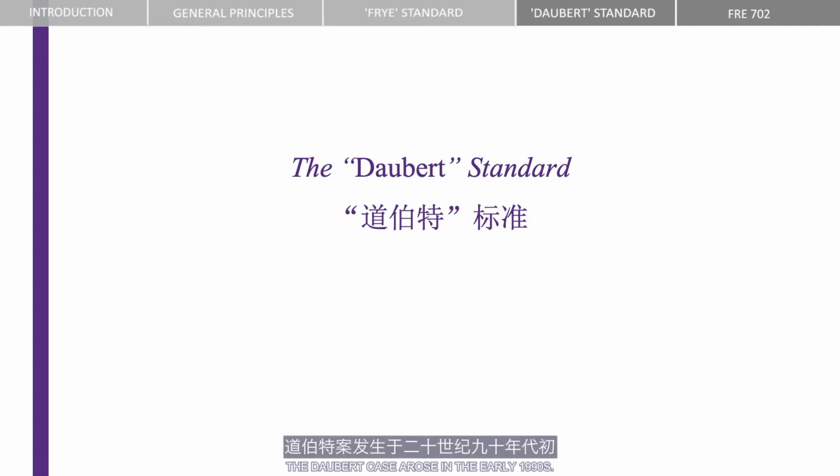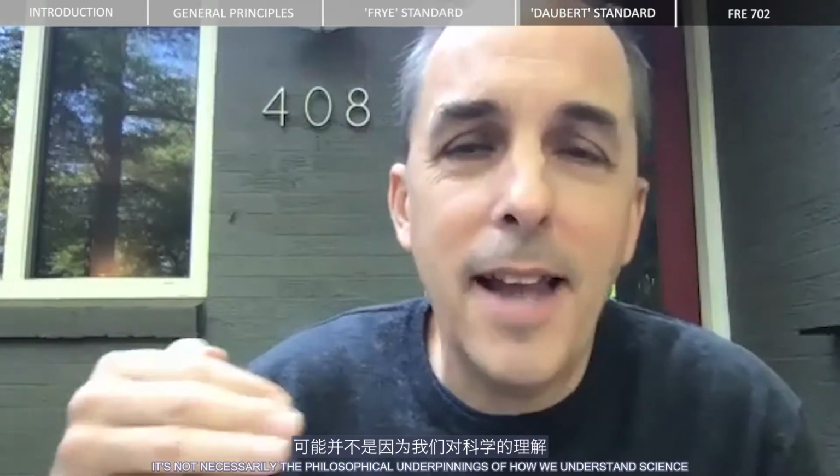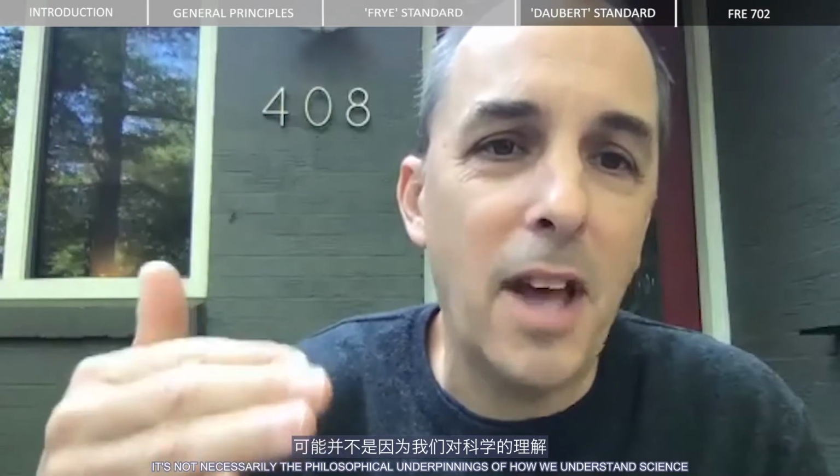The Daubert case arose in the early 1990s. Oftentimes, rules, and particularly rules around the admissibility of expert testimony, are driven by the kind of case that the court is presented with. In other words, it's not necessarily the philosophical underpinnings of how we understand science or how science and law intersect, but really it's often about the facts of the case. Are they good facts or bad facts for the plaintiff or the defendant that drives the court? And Daubert is a great example.